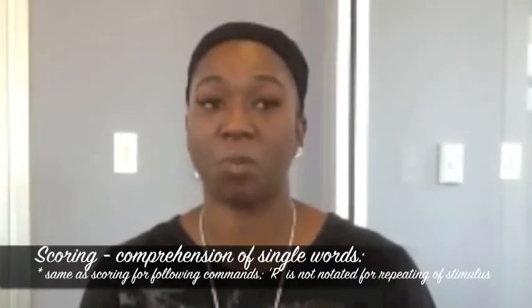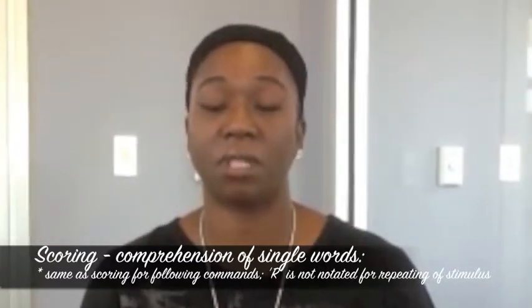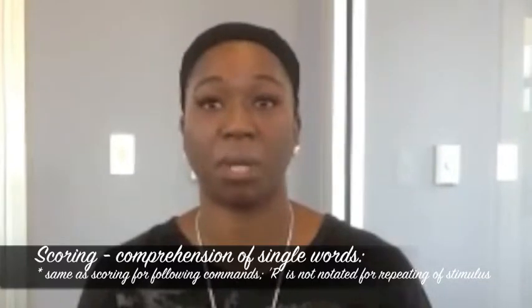The next is comprehension of single words. 10 object names are given on 5 cards that are depicted along with semantic, phonemic, and unrelated foils. Scoring is the same: 1 correct, 0 incorrect, and N for no response. However, the difference is that the stimulus word can be repeated upon request.